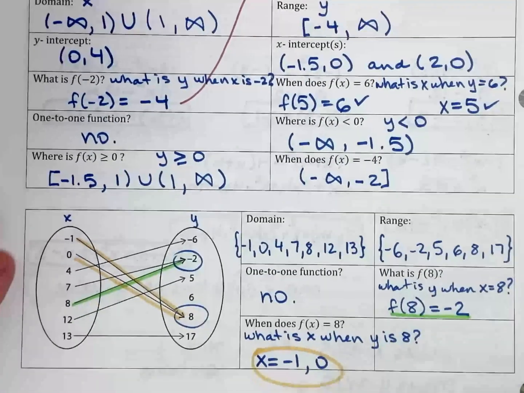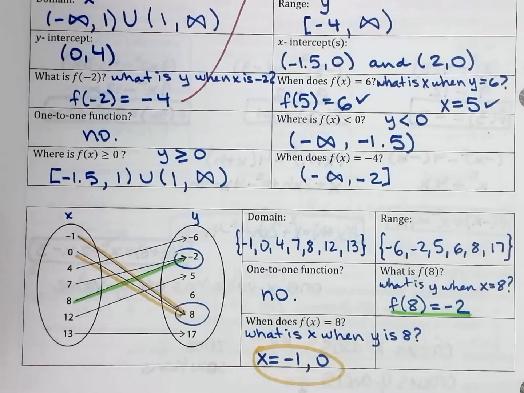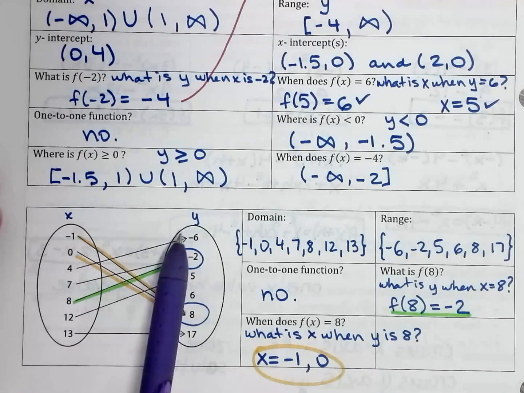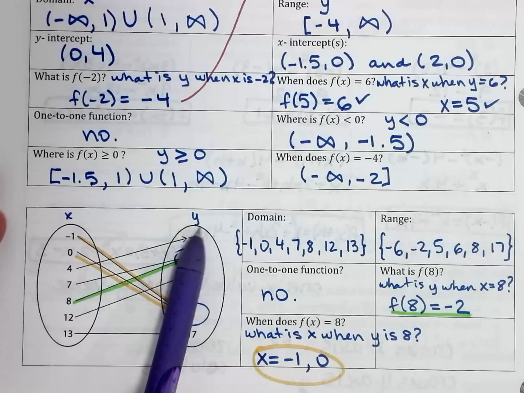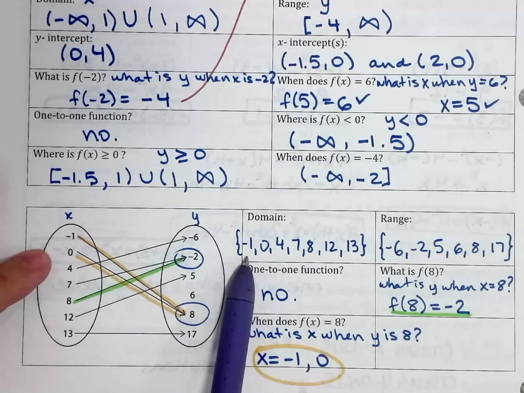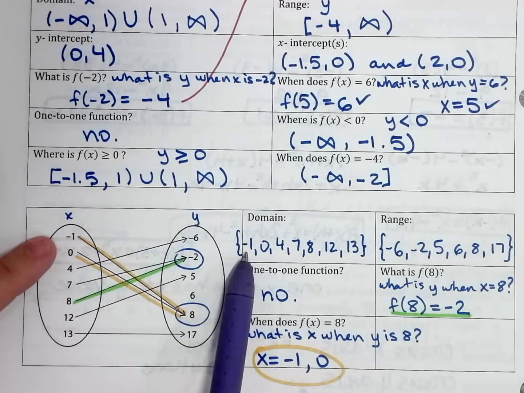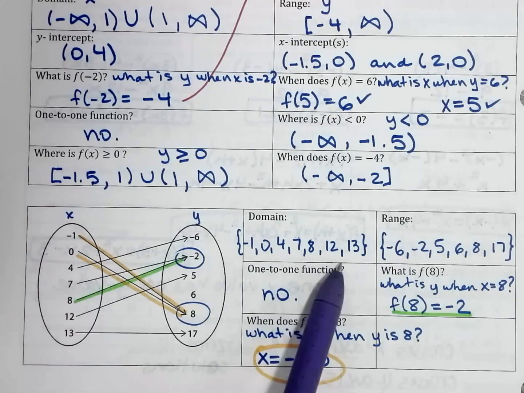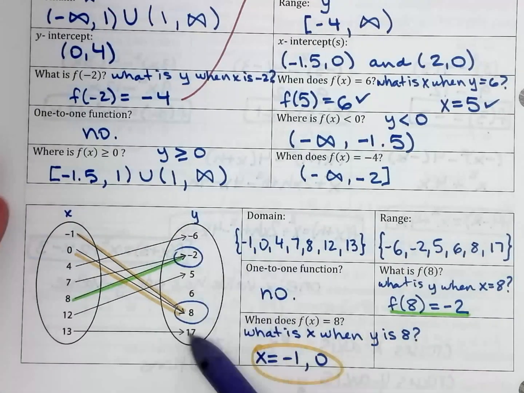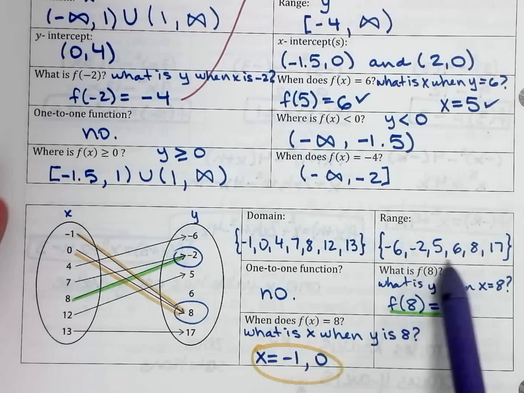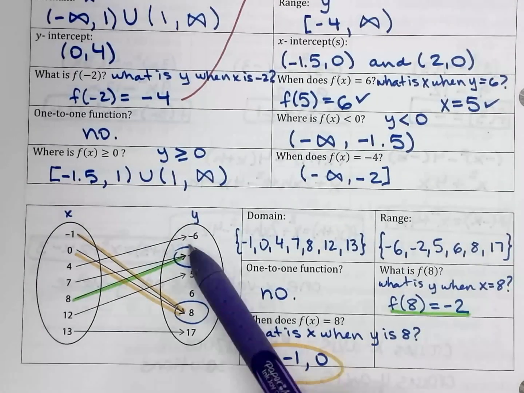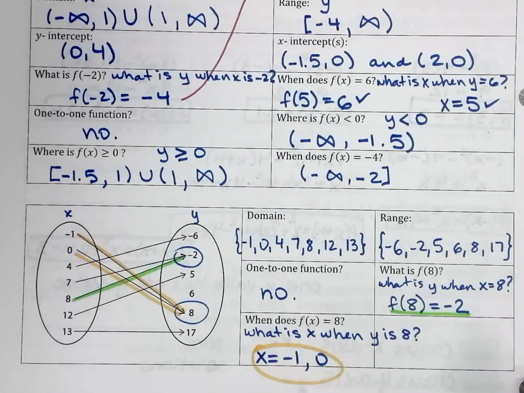Now the next one, we need to answer domain and range and other things. Domain is this group right here. Range is this group right here. Domain, you have to list every single one: -1, 0, 4, so on. Range are all these guys right here. List them in order. It's already in order right there for you, but sometimes you won't have that, so put that in order from least to greatest. Just make that a habit.